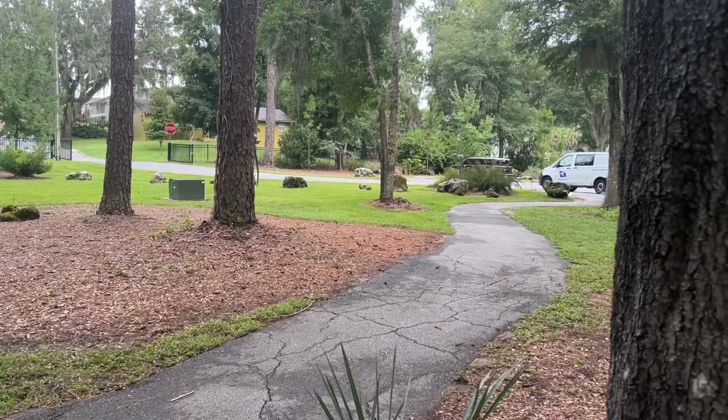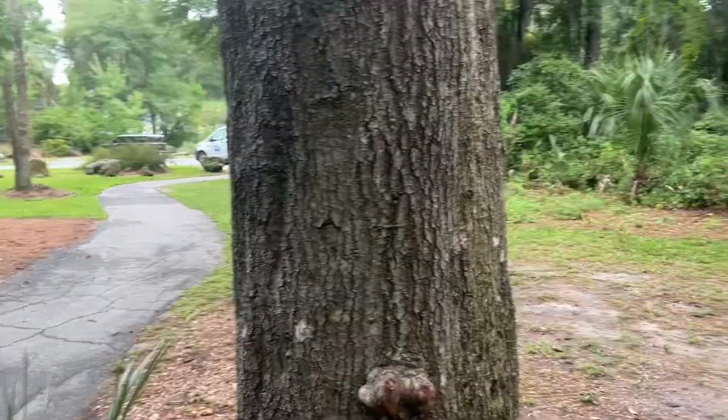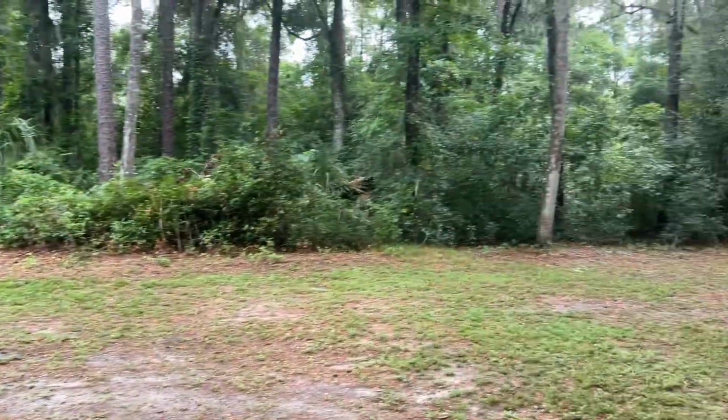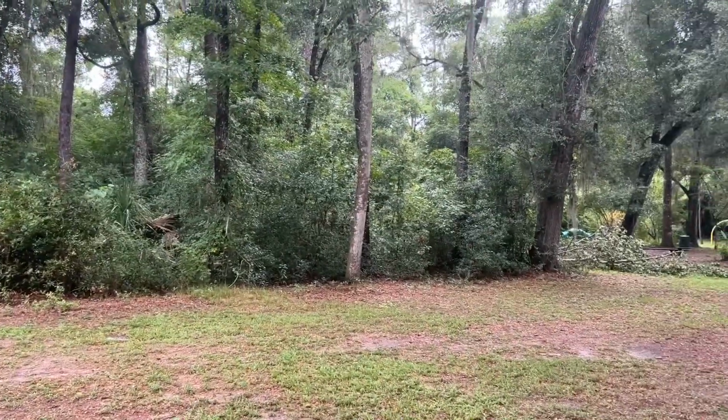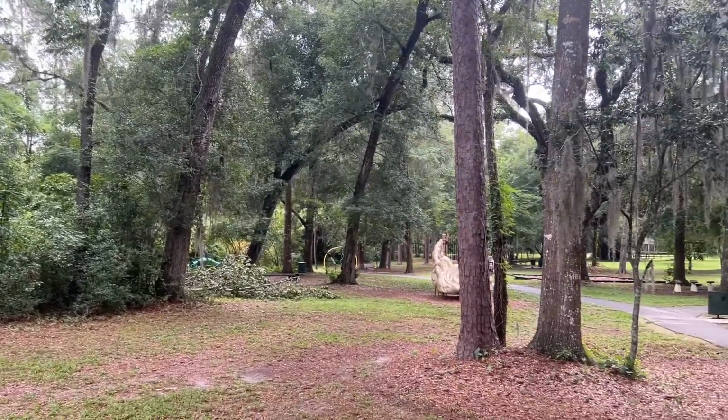Let's get this tree in the picture. Maybe you'll want something in the foreground. Whoa, that's a little bit too much. All right, let's keep looking, see what would make for a good painting. I think a lot of this area would make for a good painting.